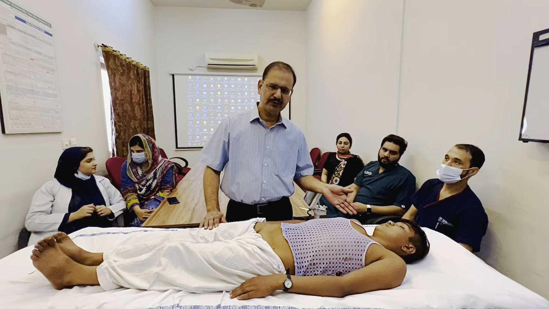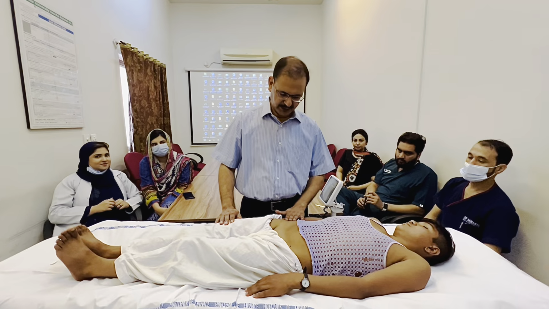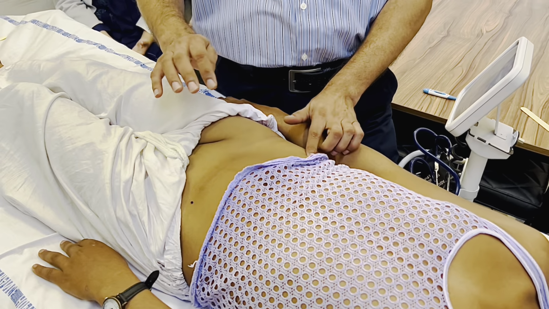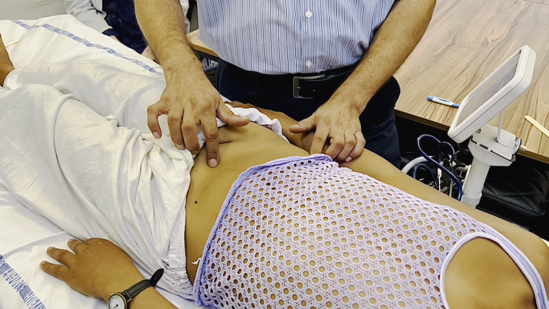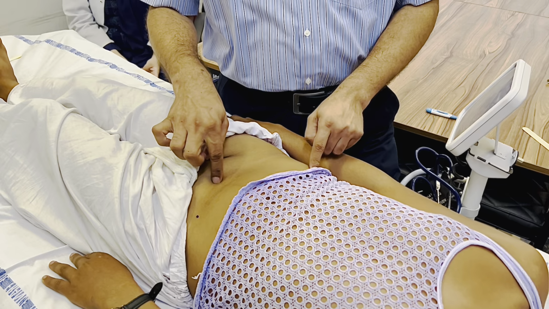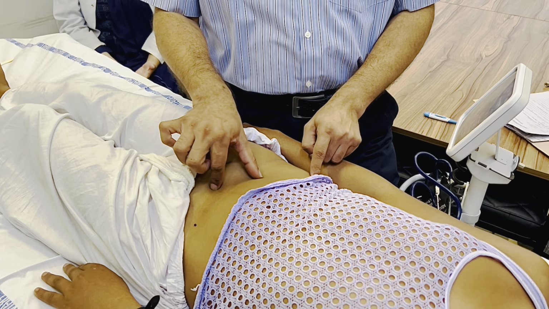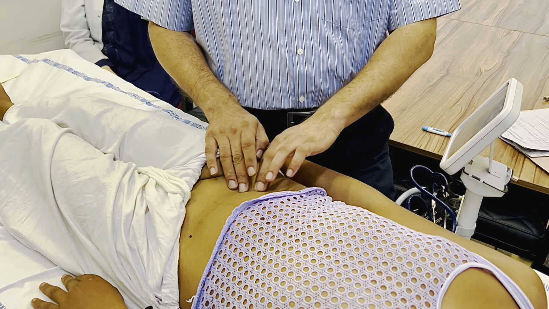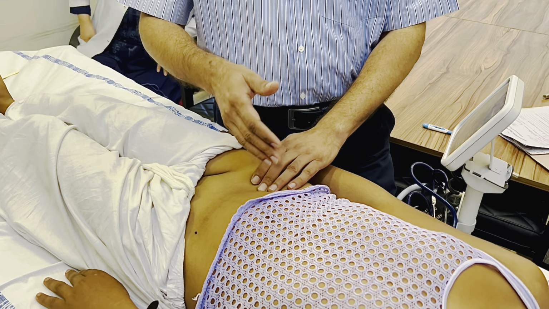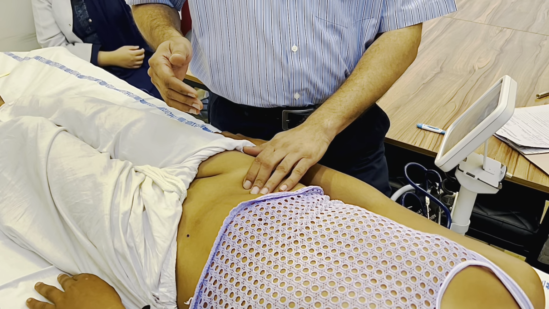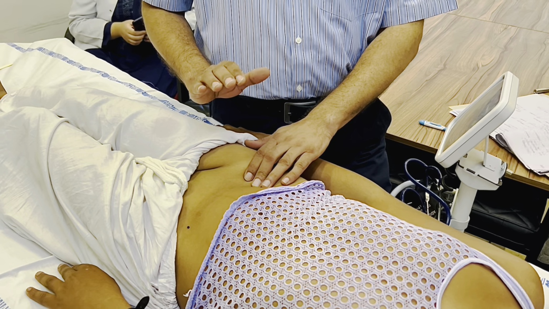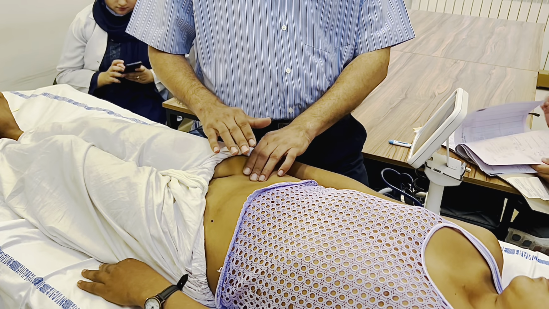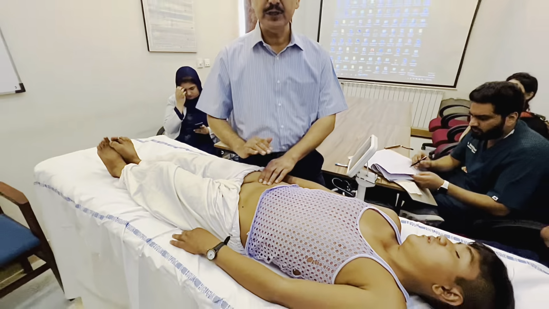Next thing in lymph node survey is examination of inguinal lymph nodes. The most lateral bony point is anterior superior iliac spine, this one, and the most central point is the pubic symphysis. Draw an imaginary line, and the mid of this imaginary line is the mid-inguinal point. This is the point where femoral vessels pass down into the legs. So the inguinal lymph nodes are located along femoral vessels. Always lymphatics and lymph nodes accompany arteries.